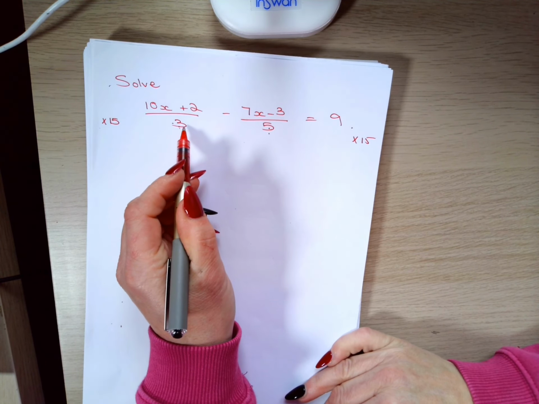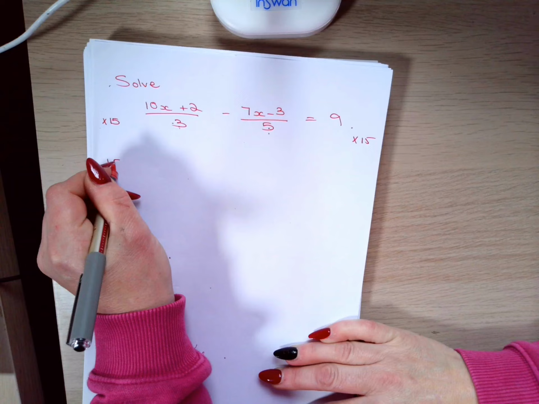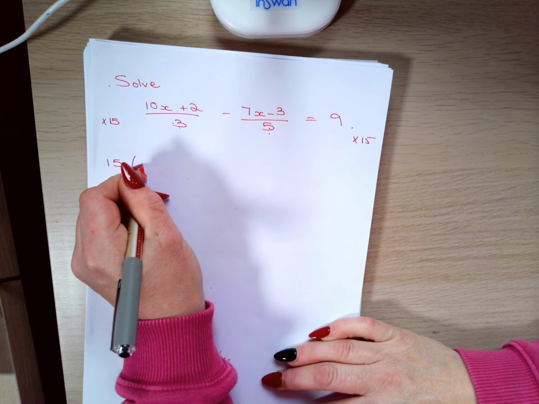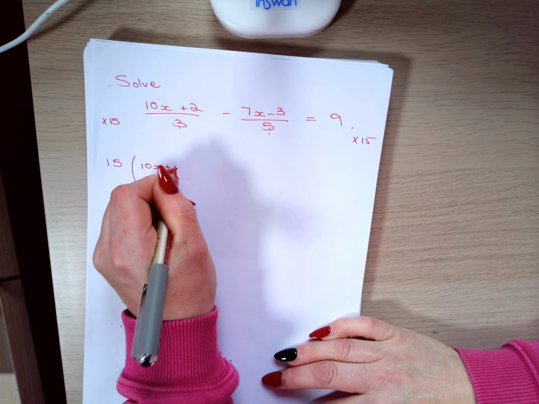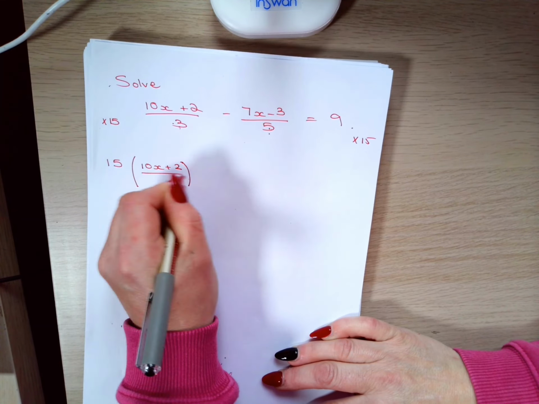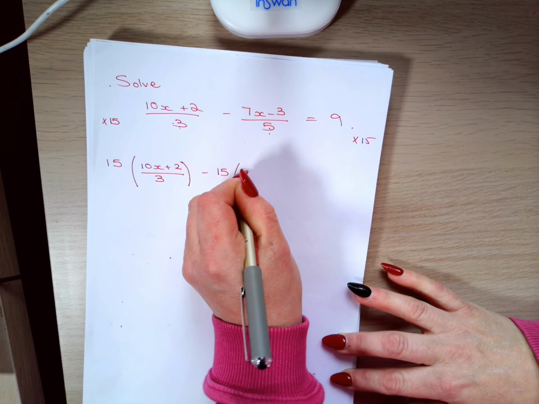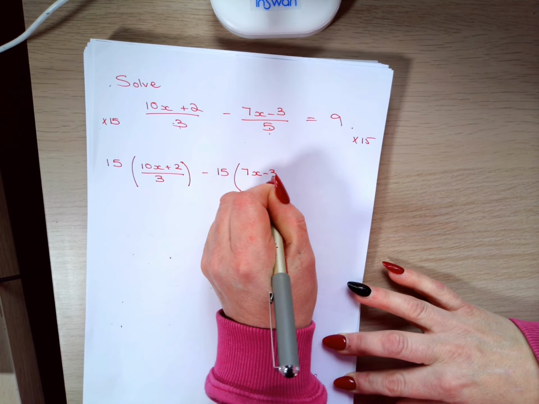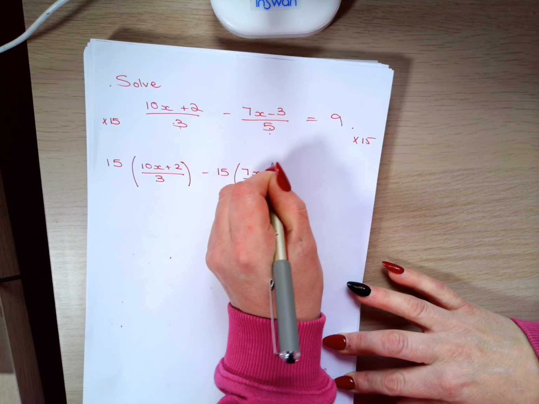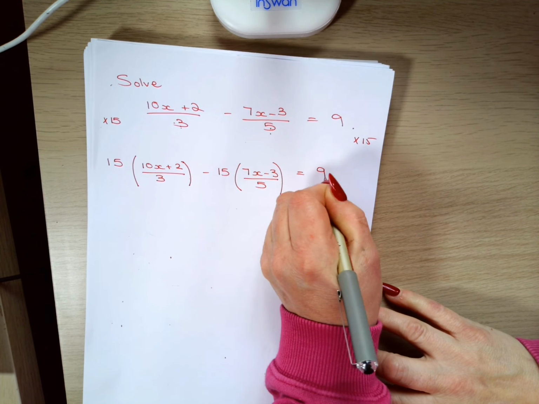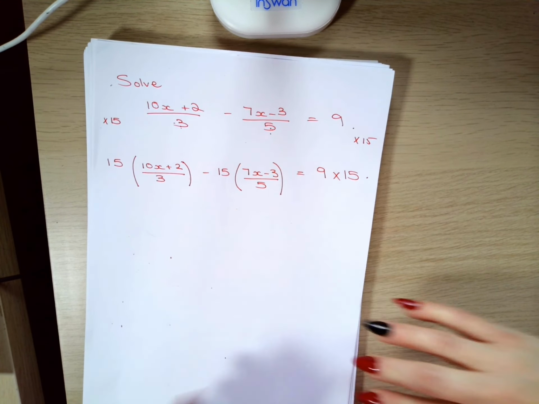Now, if I were to multiply everything there by 15, I'm actually going to put that step in. This is more for information purposes, just so you can see what happens. So I'm going to multiply the second one by 15.